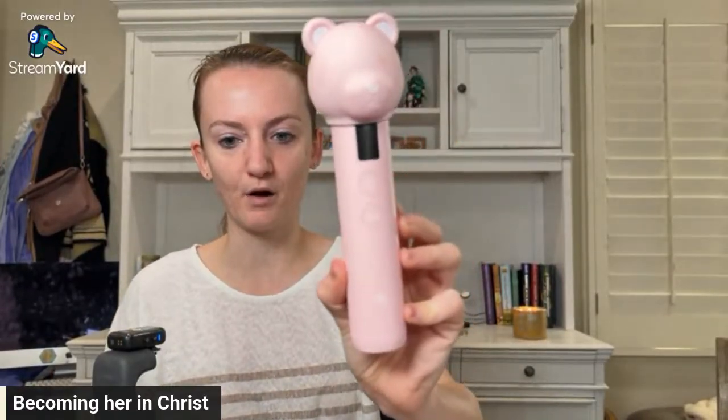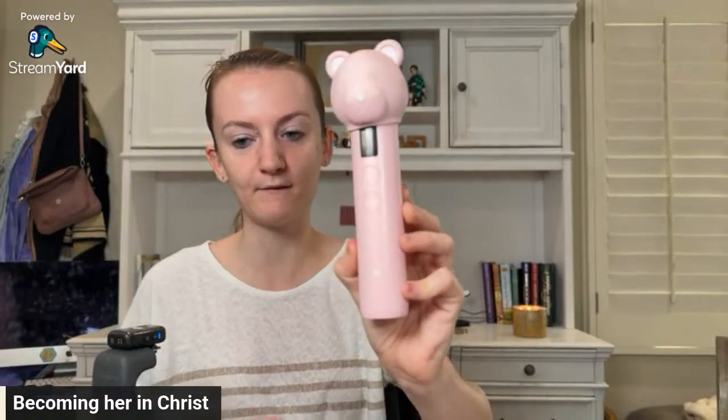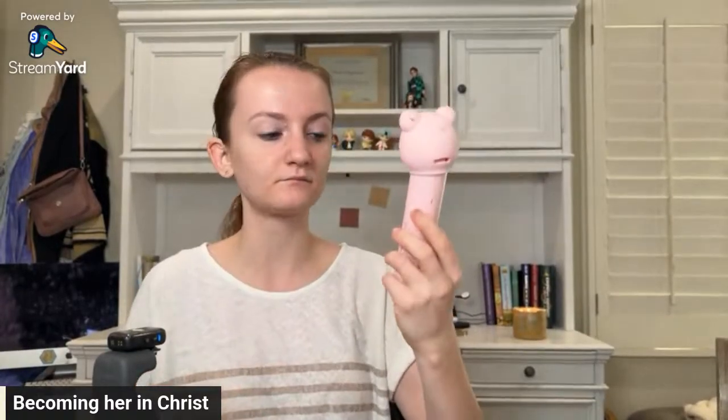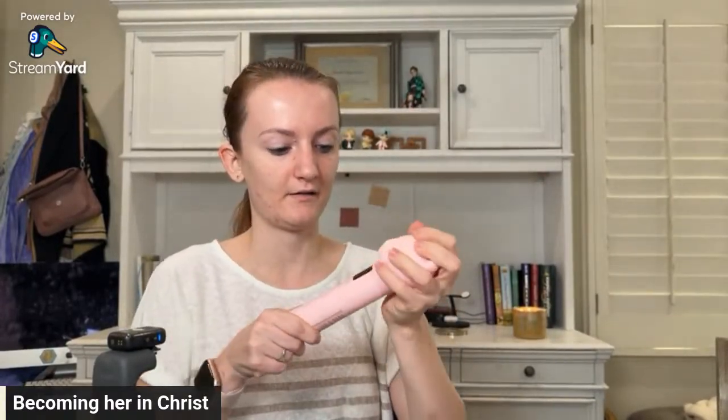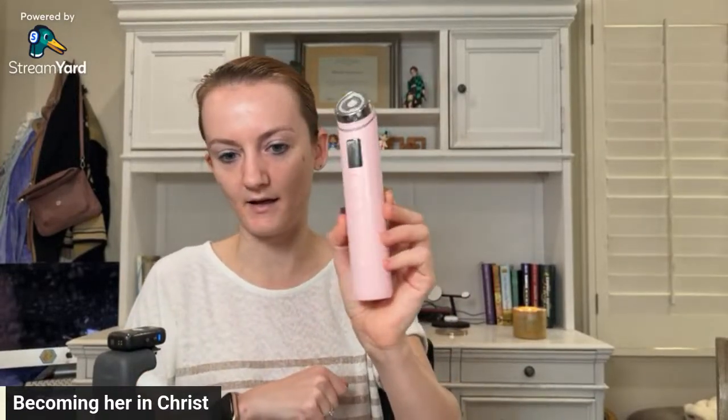What else? Okay. This is optional to have in the kit, but I do really love to use it. The Medicube Age-R Booster Pro is one of my favorite skincare tools. It is amazing. I love it.